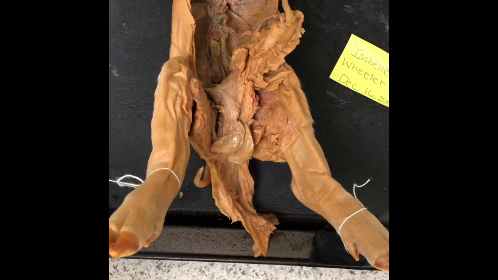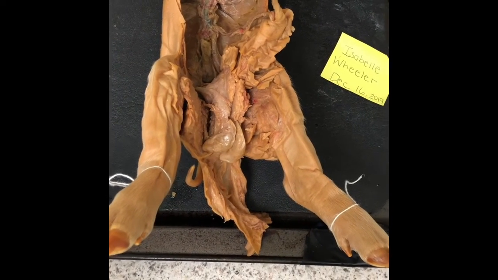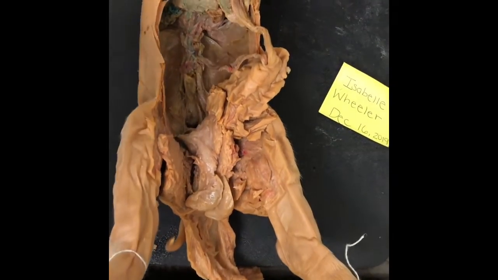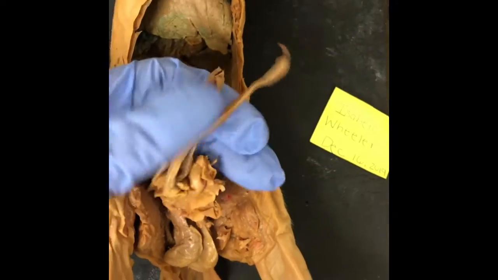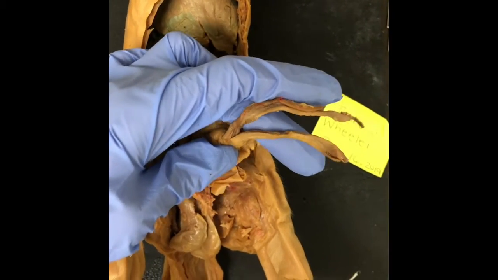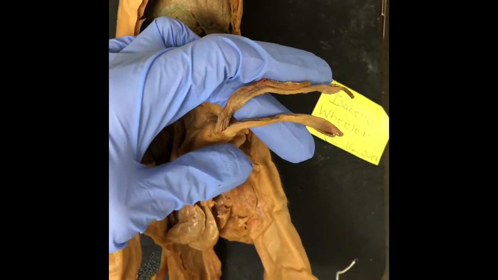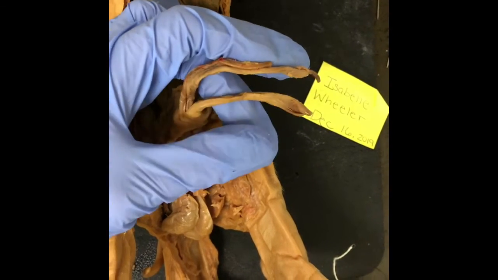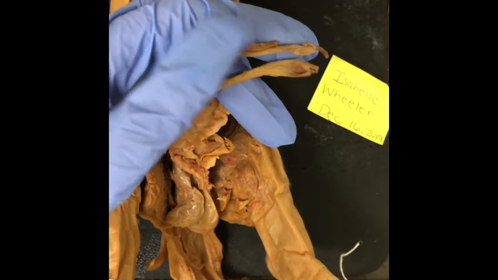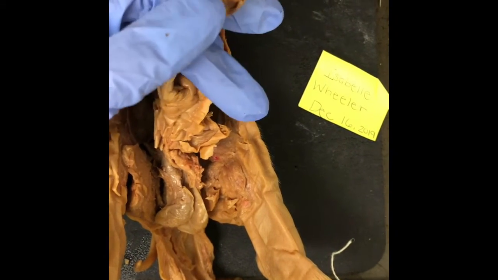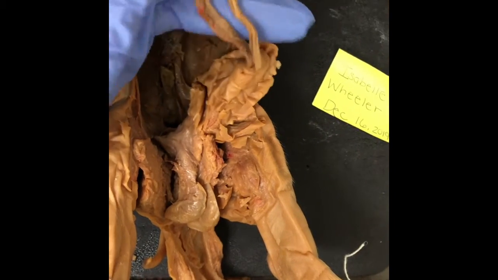Now I'm going to start off by labeling the important structures of the urinary system, starting off with the umbilical cord, which is located right here. This is the umbilical cord. It's a tube-like structure that connects a fetus to the mother's placenta. So the placenta is an organ attached to the uterine wall with access to the mother's blood supply. So it's a cord that contains one vein and 2 arteries.